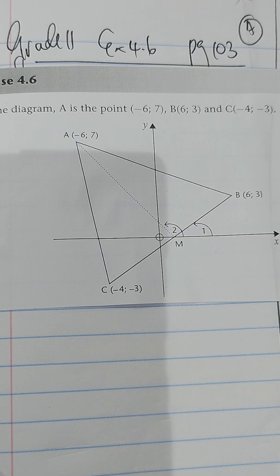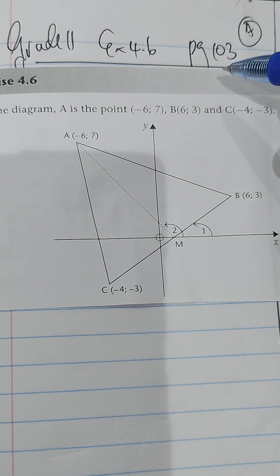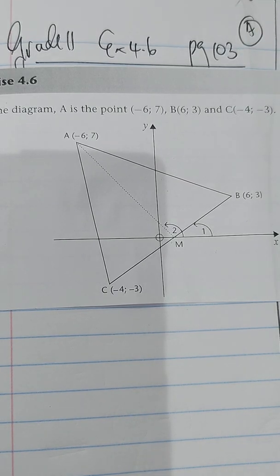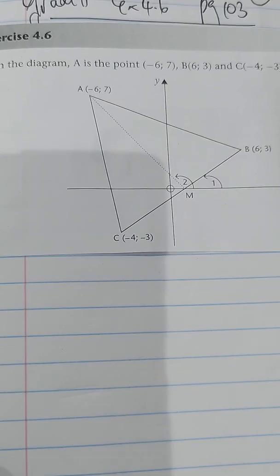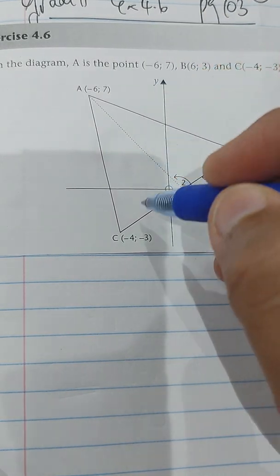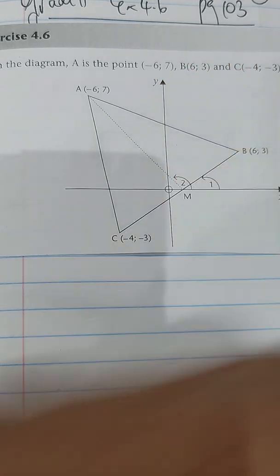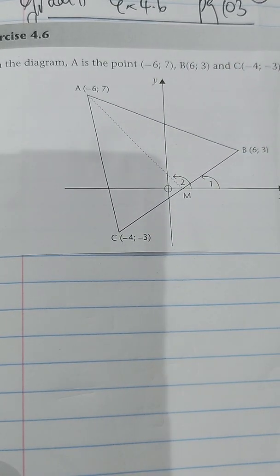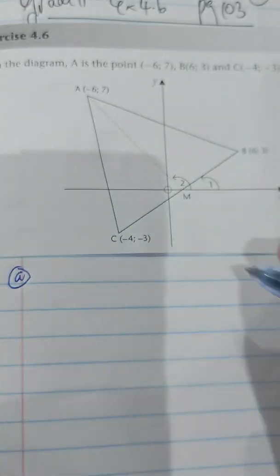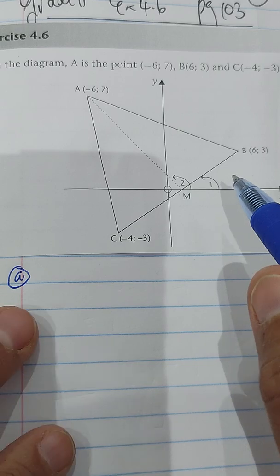Okay, good morning class. So today we're looking at exercise 4.6 on page 103. This is the first video of this exercise. We are told that in the diagram, A is the point (-6, 7), B is (6, 3), and C is (-4, -3). The first question says, determine the coordinates of M, the midpoint of CB.